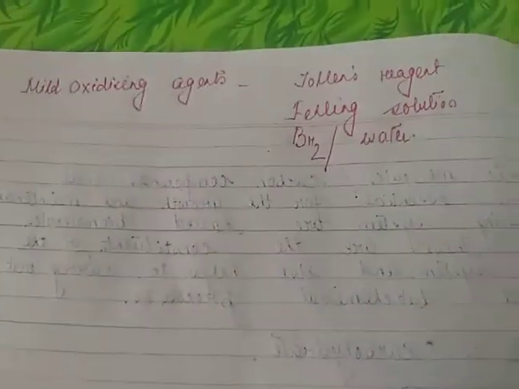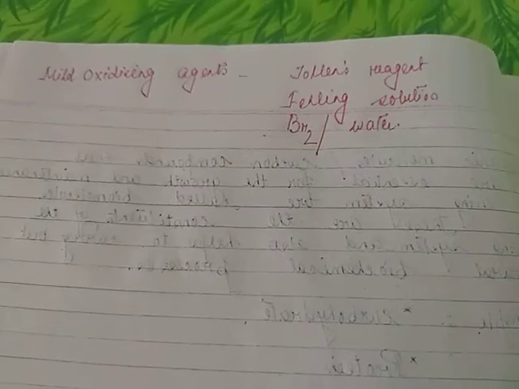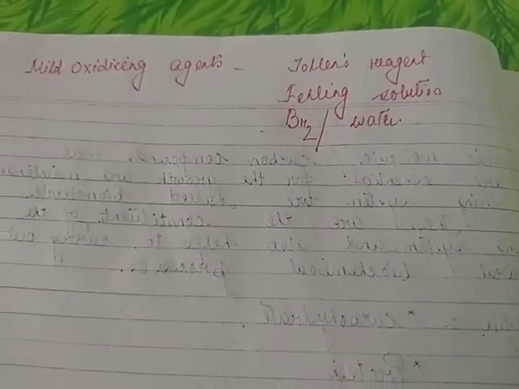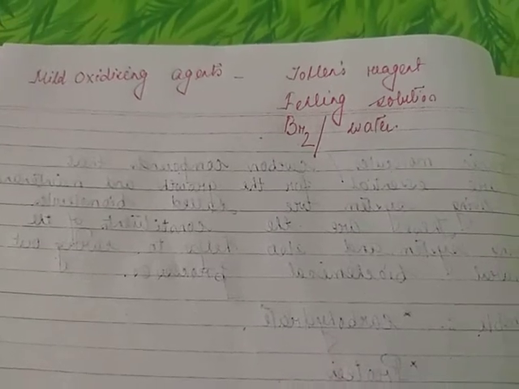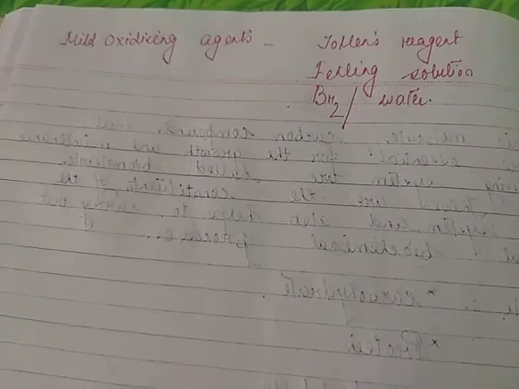As you know, the mild oxidizing agents are Tollens reagent, Fehling's solution and bromine water. If you could recall, we had already performed the silver mirror test, that is Tollens reagent test, Fehling's solution test, and bromine water though we did not perform.